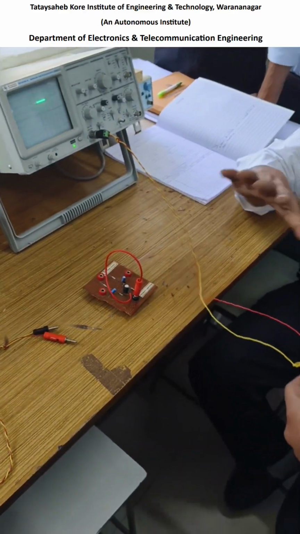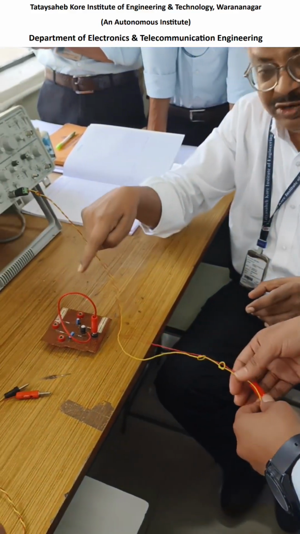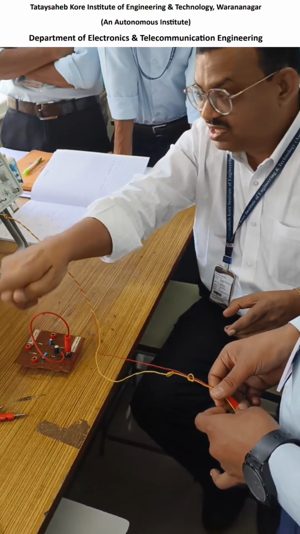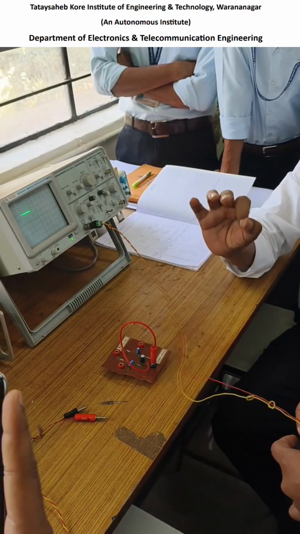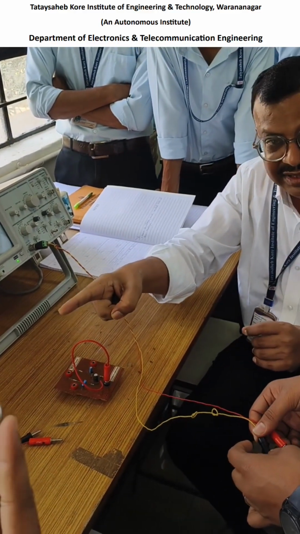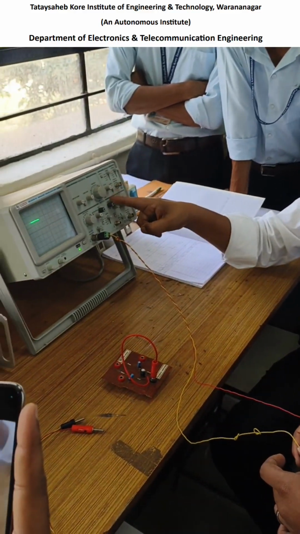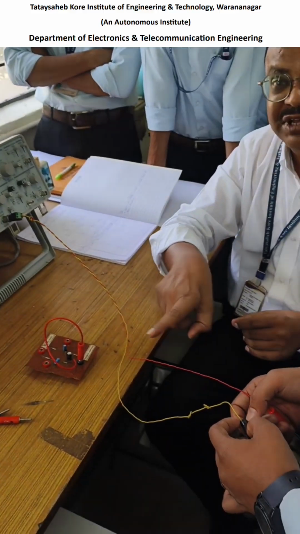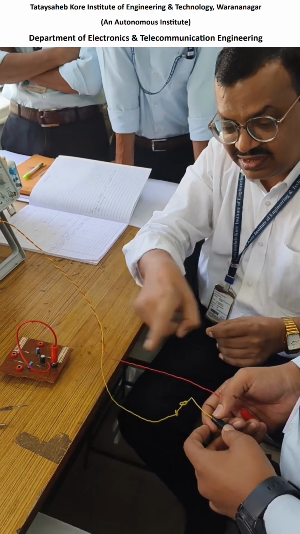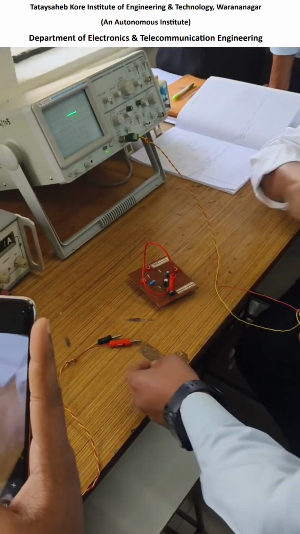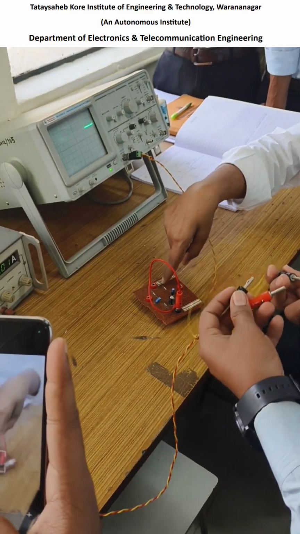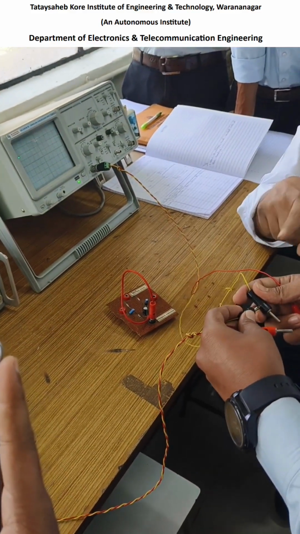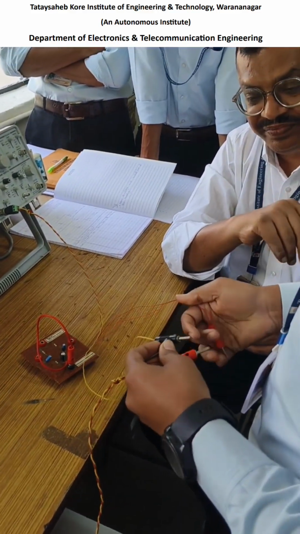Now, last time also I told you, before connecting the signal to the circuitry, directly connect the signal to the CRO and confirm that your signal generator is working properly, your CRO is working properly, as well as your probes are also working properly. Now connect both terminals to each other without connecting to the circuit. Connect. Red, black, that care you will take.